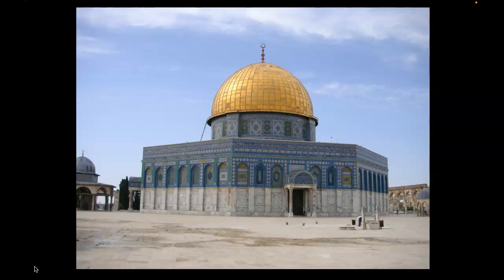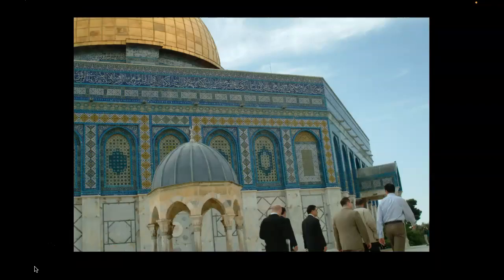There are 240 meters worth of inscriptions. Because it is a religious building, there are no images of people in the entire building. There's a close-up. You can see the Kufic script better.